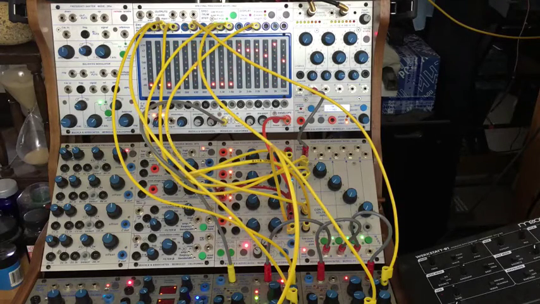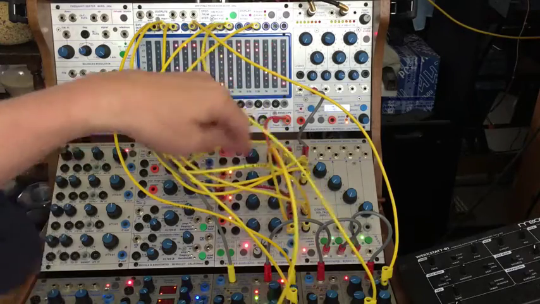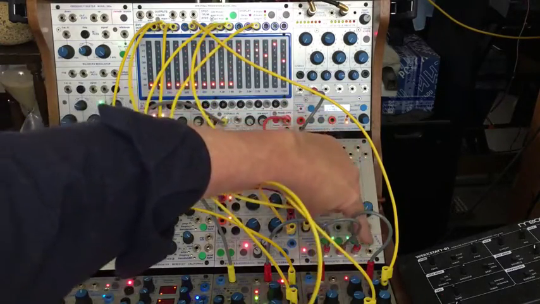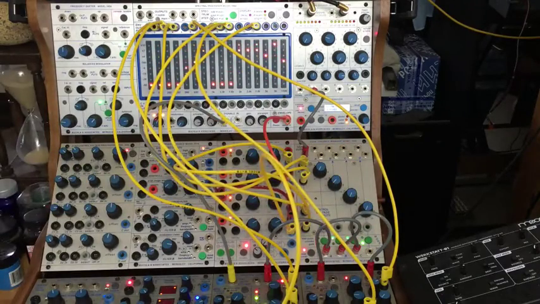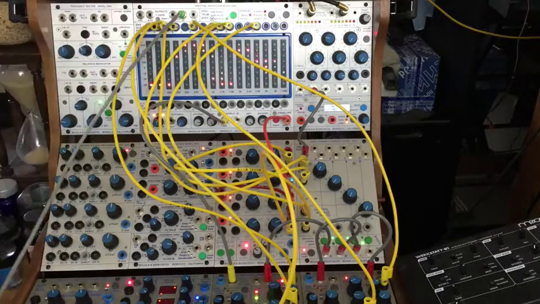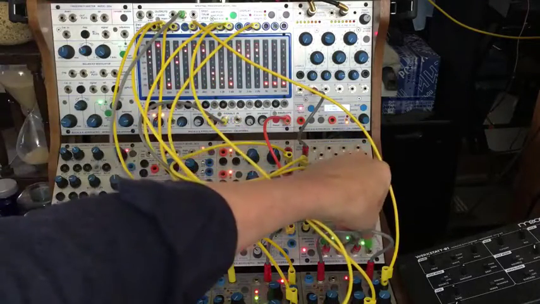Okay, and let's see, patch cord here. Of course, we can also take a pulsing output, go to the fourth channel on the 292, and bring our original sweeping sound in and pulse it.